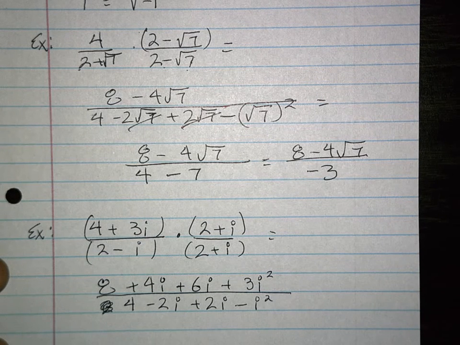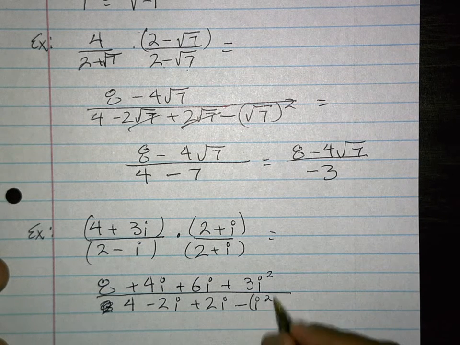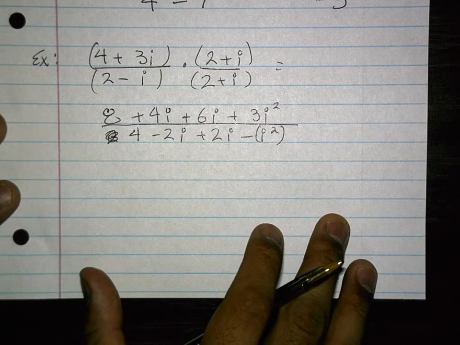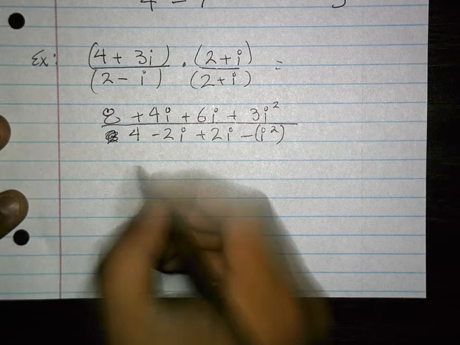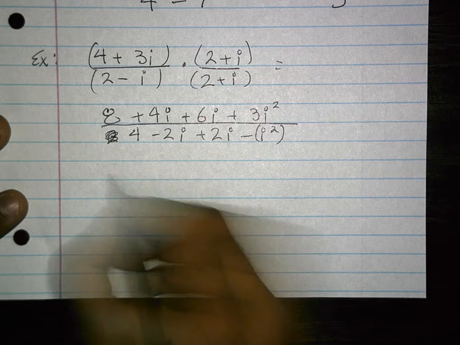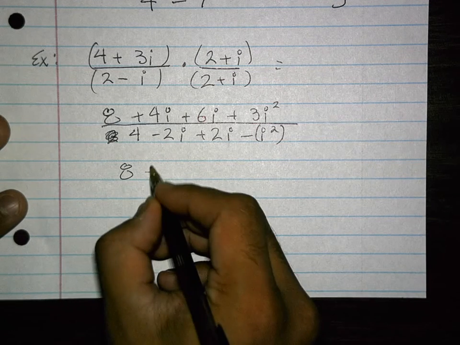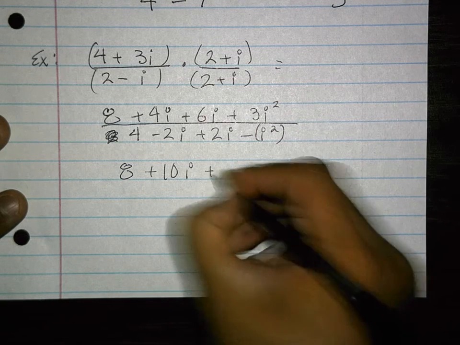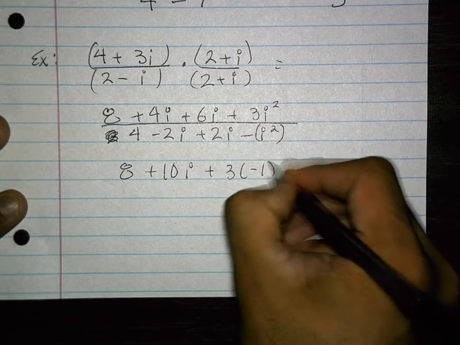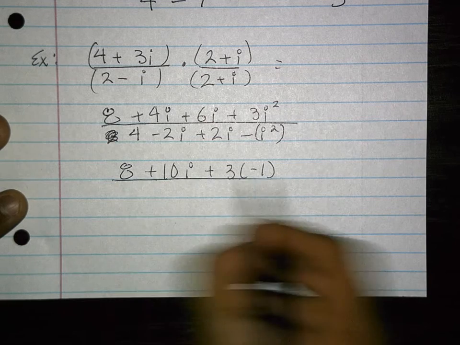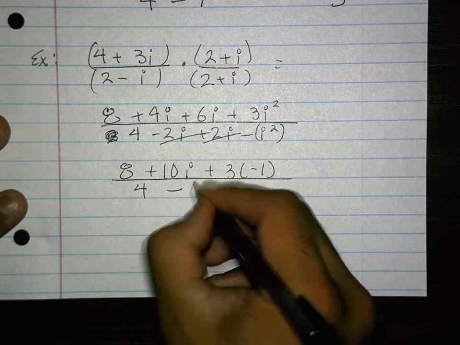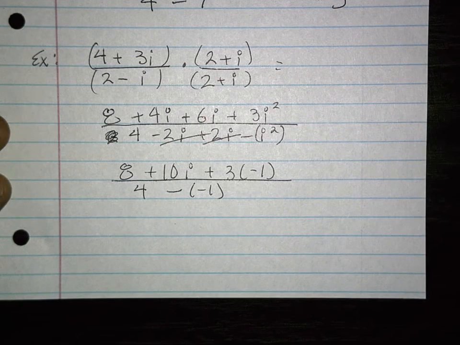Remember this i squared, kind of think of it like that. And we're looking at 8 plus 10i plus 3 times -1. Remember, i squared is -1, all over 4, these are opposites, minus -1. So it's trying to be plus 1.